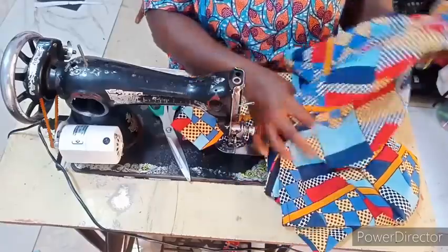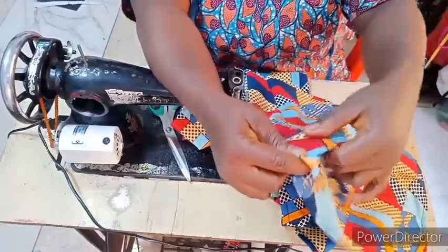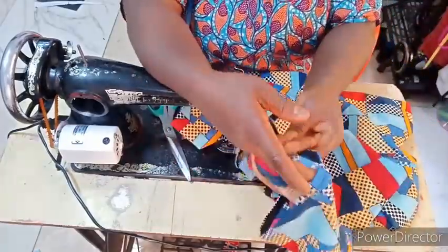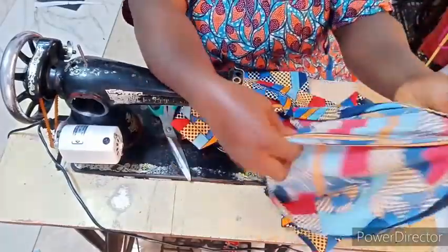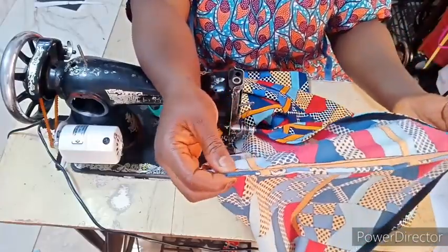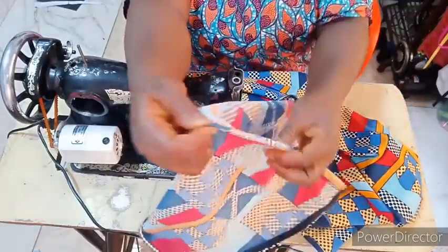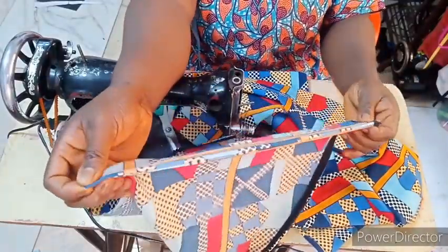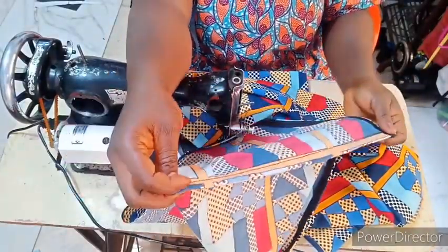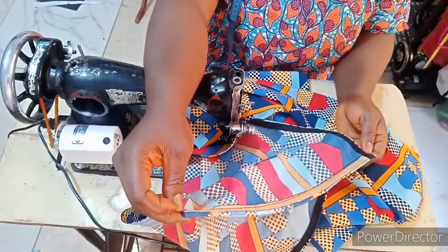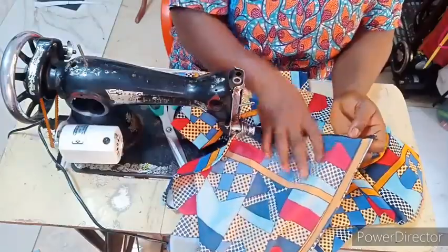Hi guys, so I'm done stitching, hemming the flare, and also I did the front seam for the side. Okay, so I stitched the front part first, then turned it over. So if you don't know how to do this, watch my video on how to perfectly finish your garments without a serger. You will see it there.